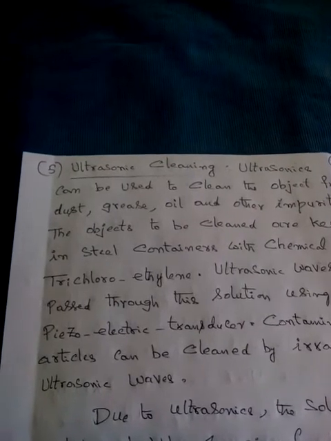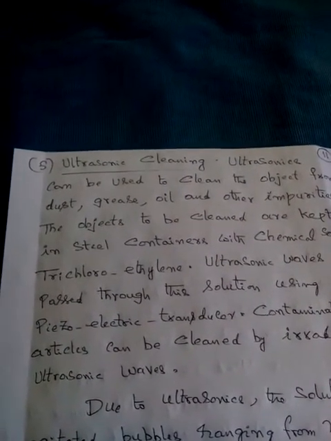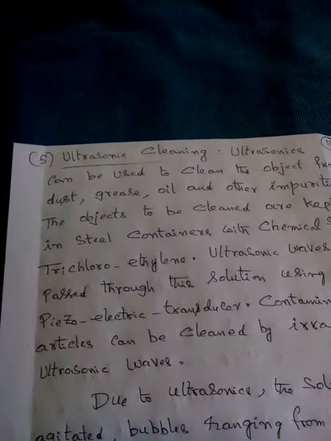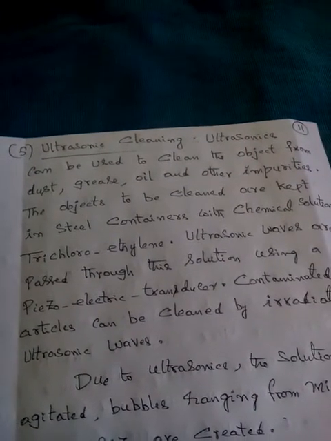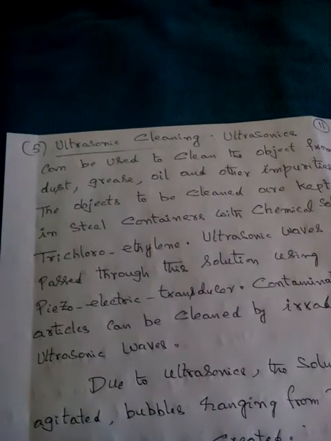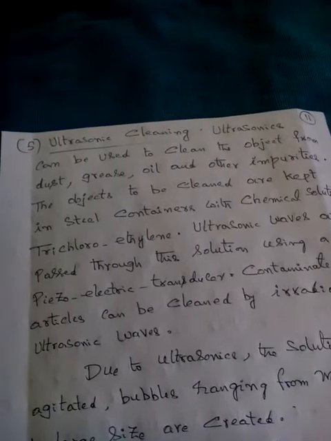Any object or any part can be cleaned from dust, grease, oil and other impurities.